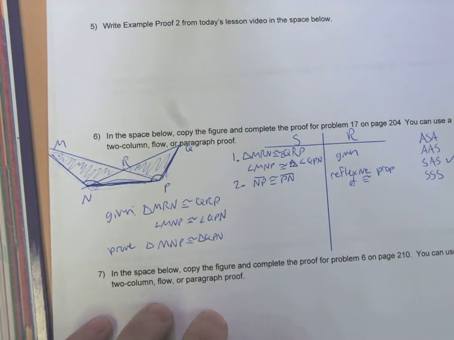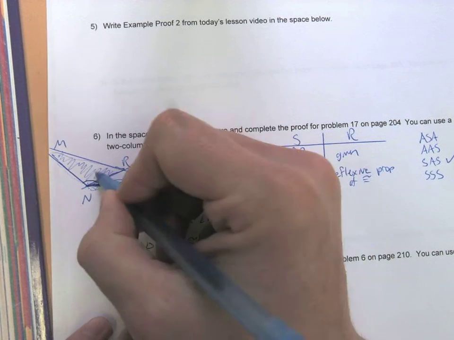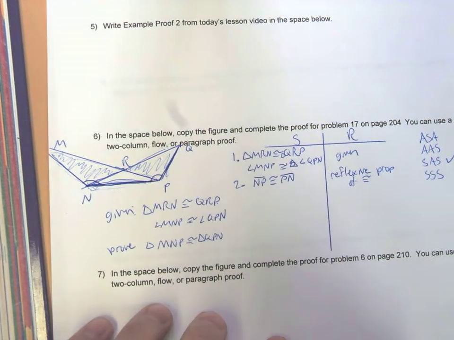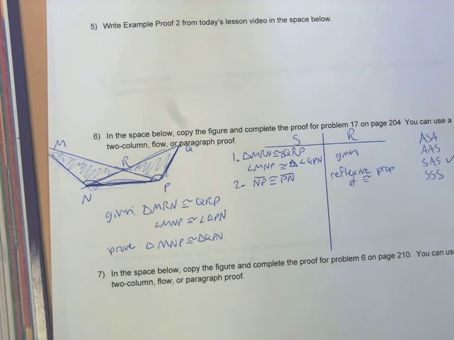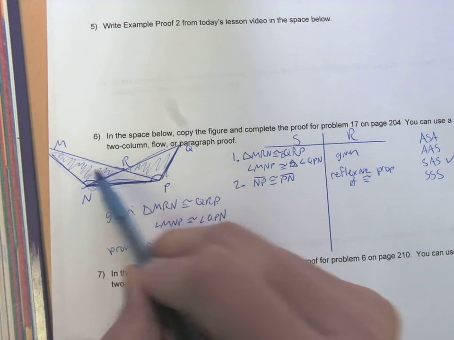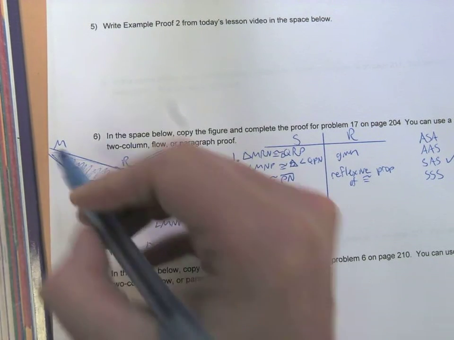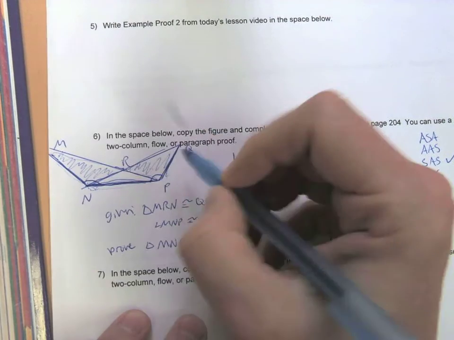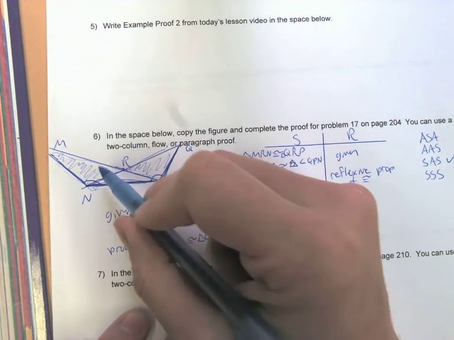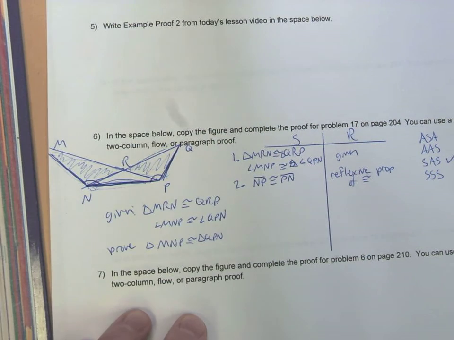But if you think about it, we already know that this triangle, the shaded one, is congruent to this triangle, right? If 2 triangles are congruent, that means we have 3 angles congruent to 3 other angles and 3 sides congruent to 3 other sides. So if these 2 triangles are congruent to each other, then we know already that MN is congruent to QP, because basically what we're talking about is CPCTC.